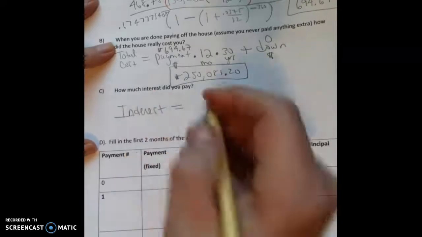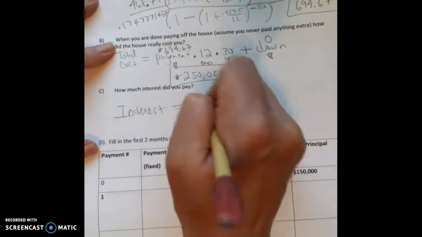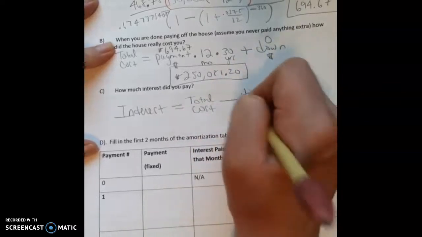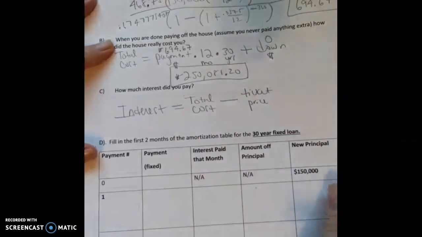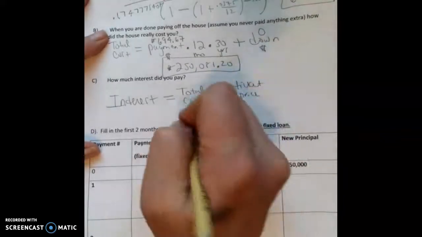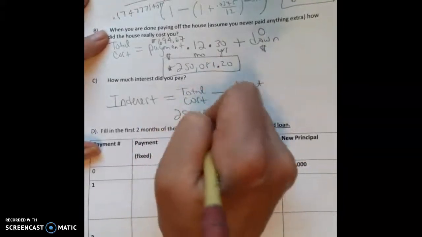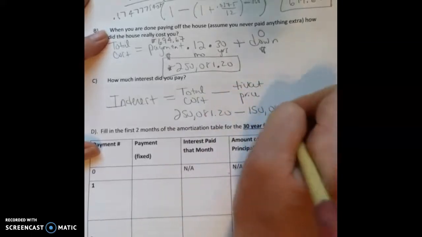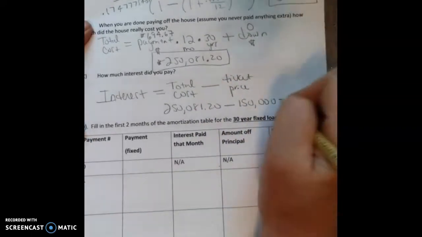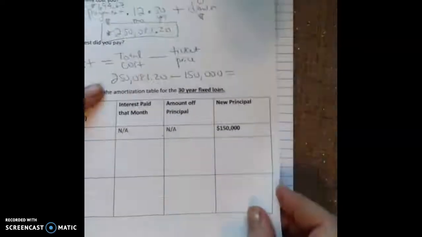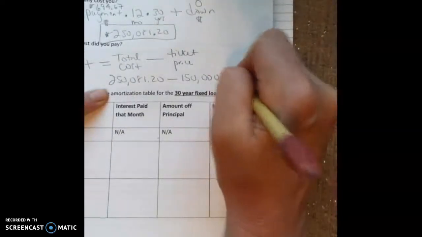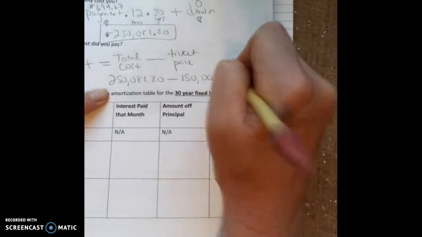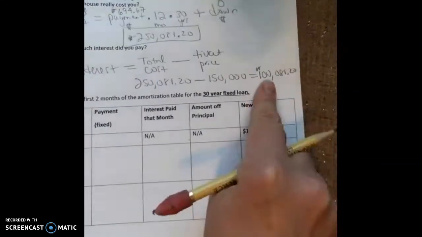So interest is your total cost minus the ticket price. Okay, so in this case, our total cost is this right there, and the ticket price was $150,000. And so if I subtract those, I don't need a calculator. It's going to be what? 100,081.20. So again, you're paying about $100,000 in interest.